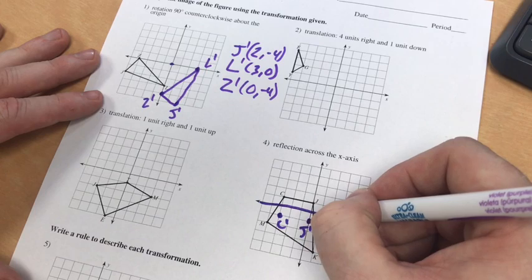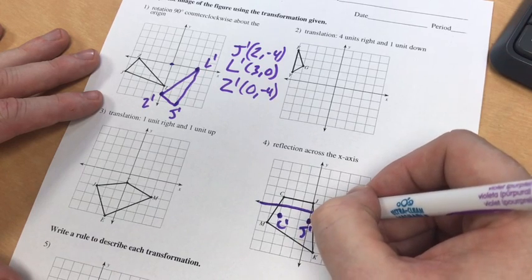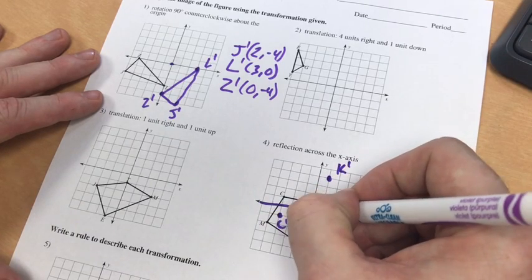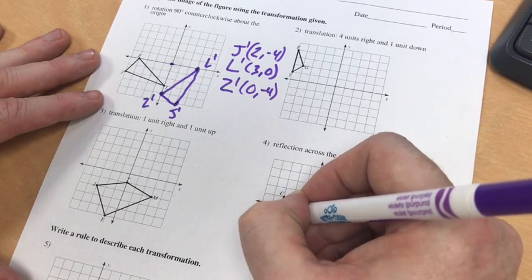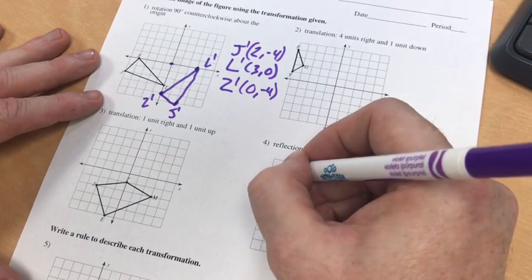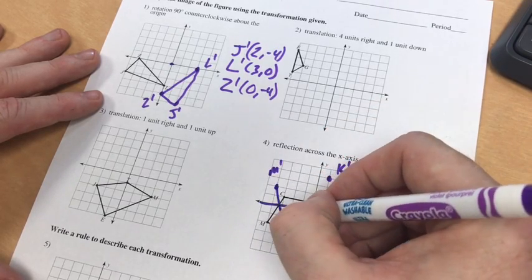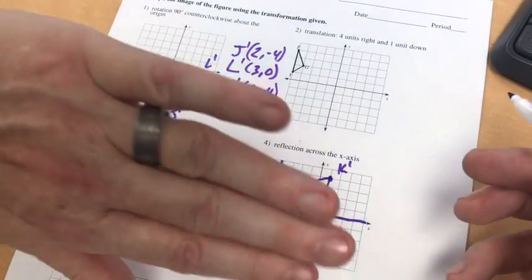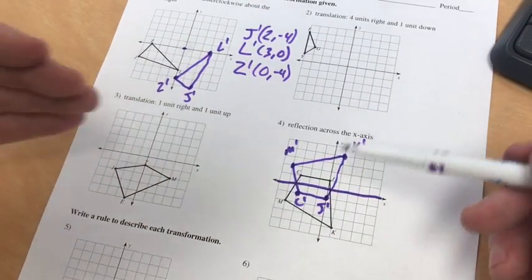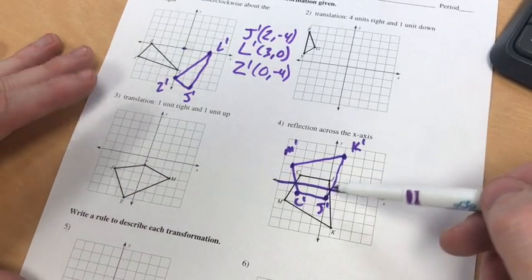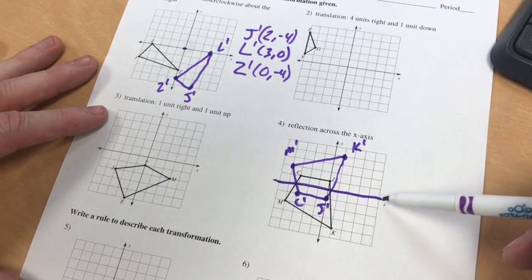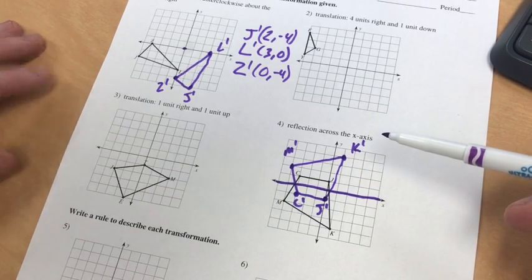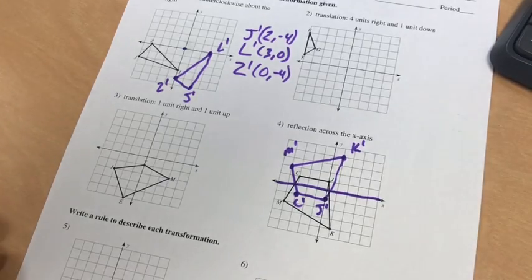K, I'm going to go to the right 1, and then I'm going down 4. So now I'm going to go up 4. And then M prime, I go to the left 4, down 2. Instead, I'm going to go up 2. So what that has done is flipped the shape over. The points are now on opposite sides. Every point is the same distance from the x-axis. That's the key to a reflection. Everything moves the same distance from the axis.